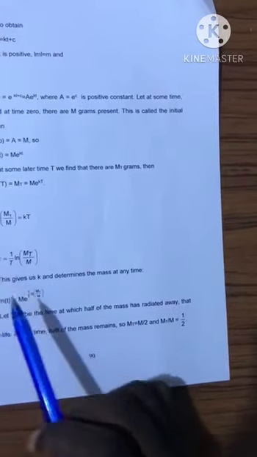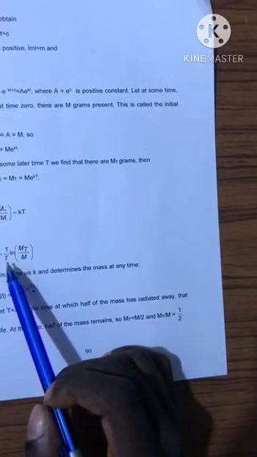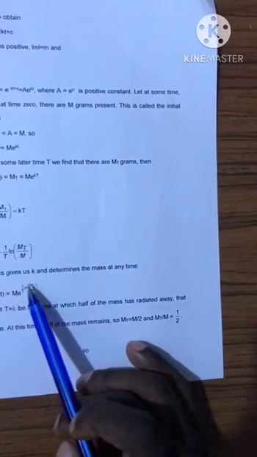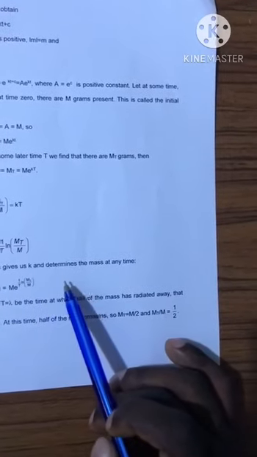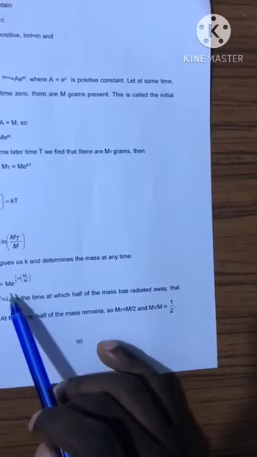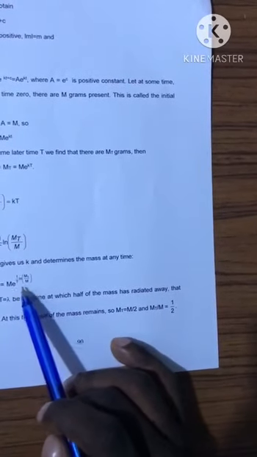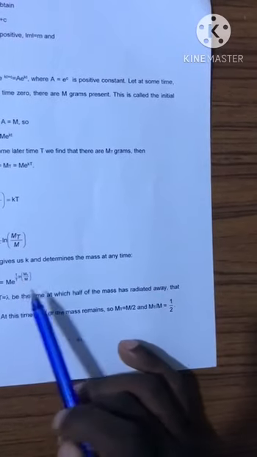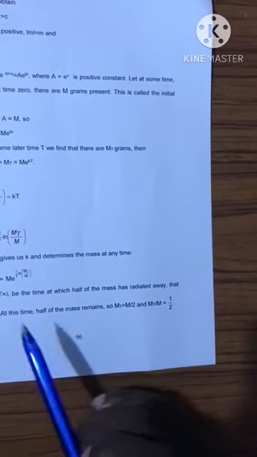Hence k is equal to 1/T ln(m(T)/m). This gives us k and determines the mass at any time. m(t) is equal to m e^((t/T) ln(m(T)/m)).